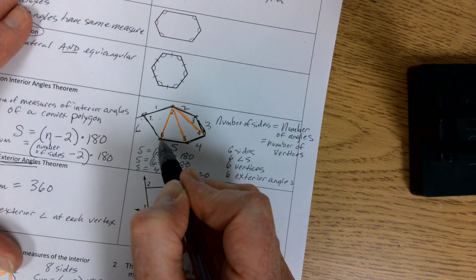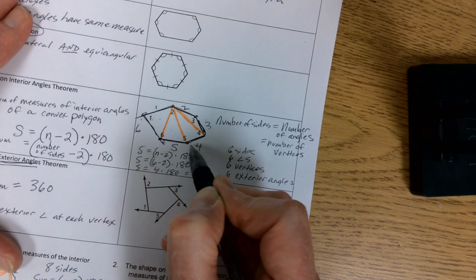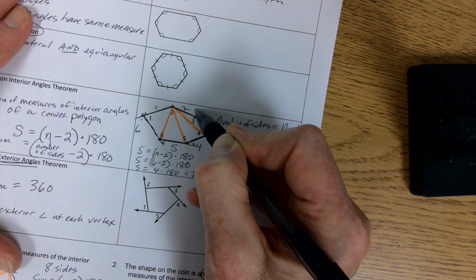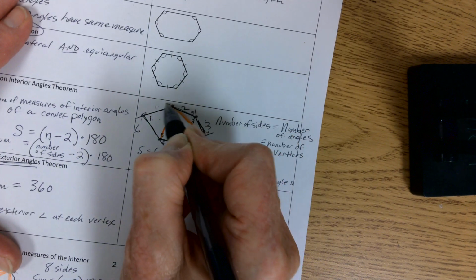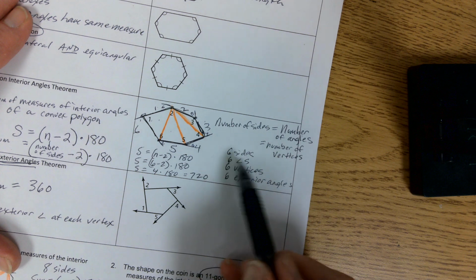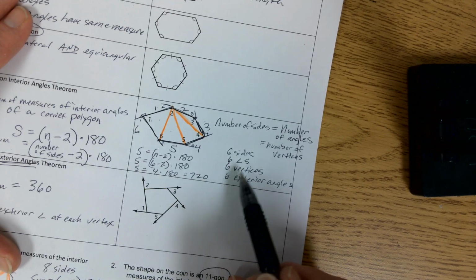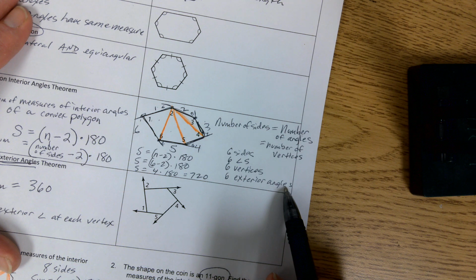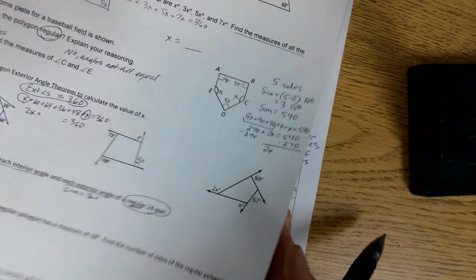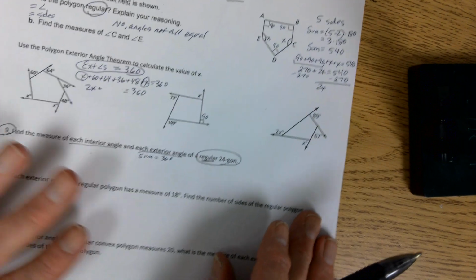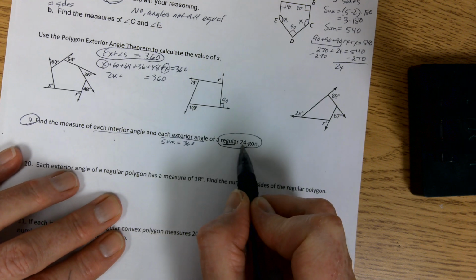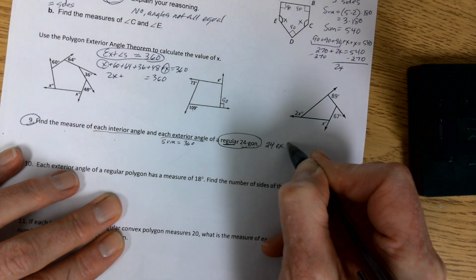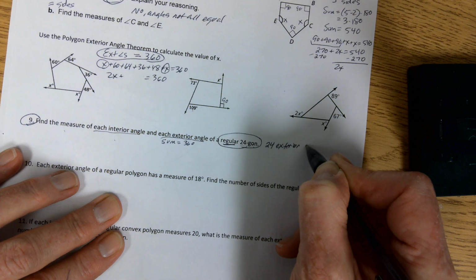There's 1, 2, 3, 4, 5, 6. 6 sides, 6 angles, 6 vertices, 6 exterior angles. Okay? So we have a regular 24-gon, which means we have 24 exterior angles.